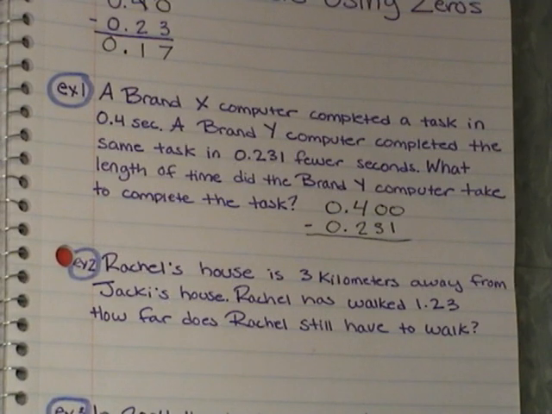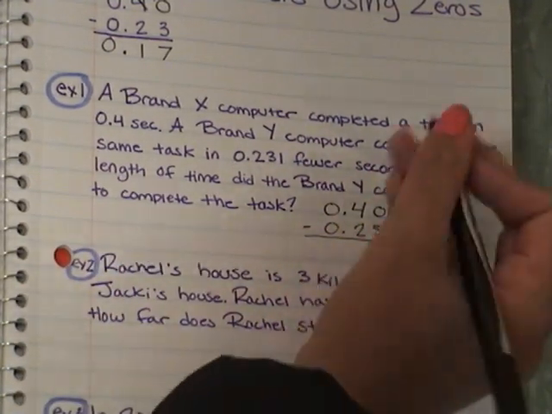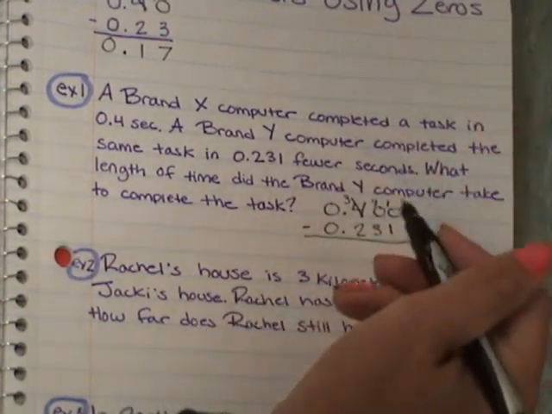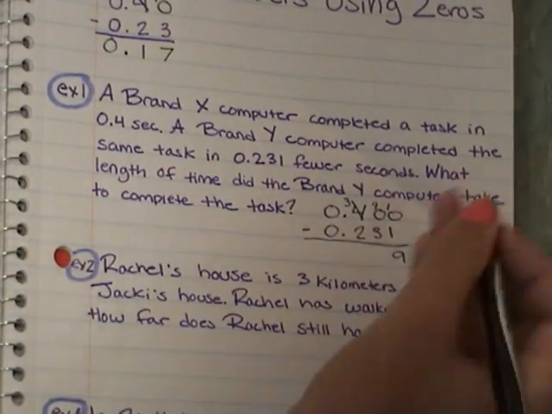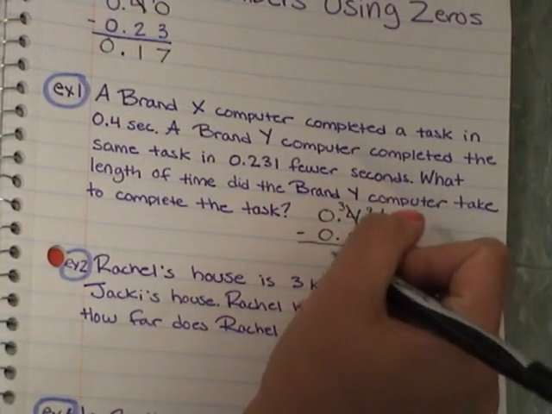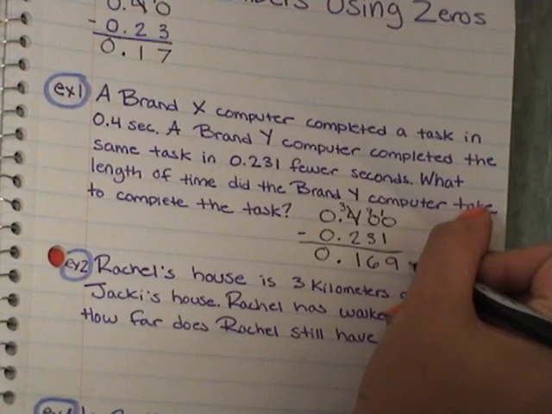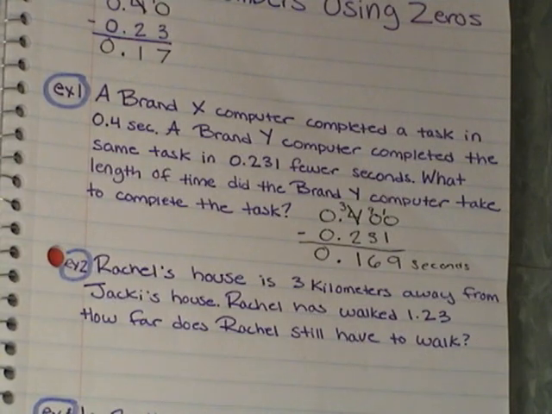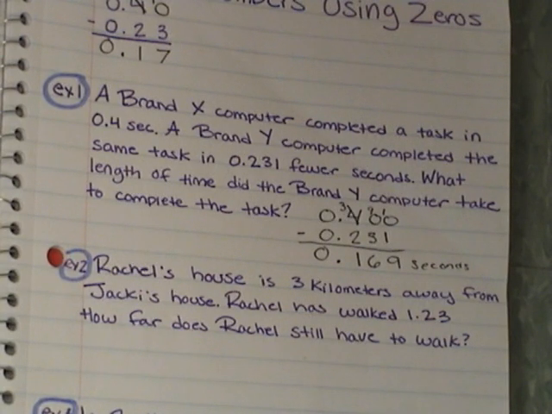Okay, so now, I can't do 0 minus 1, so I'm going to go all the way over here, make this a 3, make this a 9, and then make that a 10. 10 minus 1, 9. 9 minus 3, 6. 3 minus 2, 1. Bring down my decimal point. And my unit would be seconds. So brand Y computer completed the task in 169 thousandths of a second. And brand X completed it in 4/10 of a second. So brand Y was 231 thousandths of a second faster.